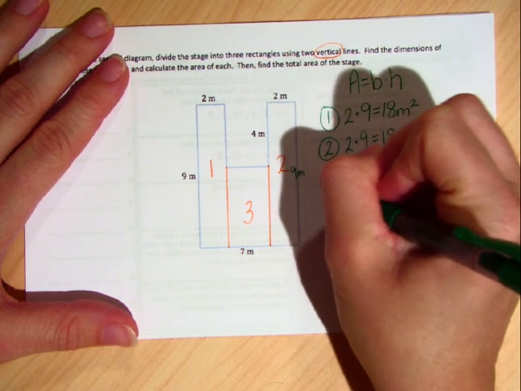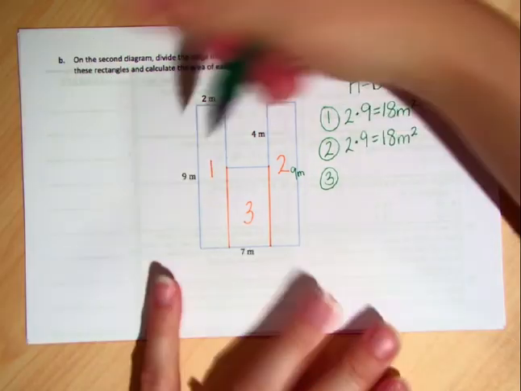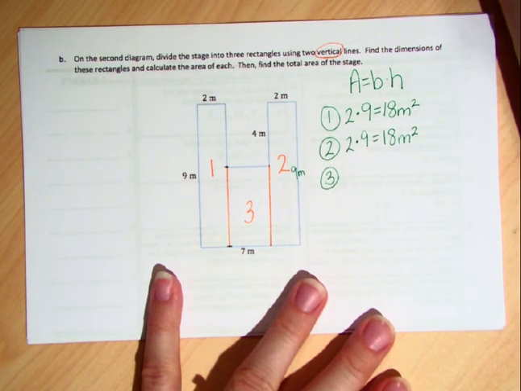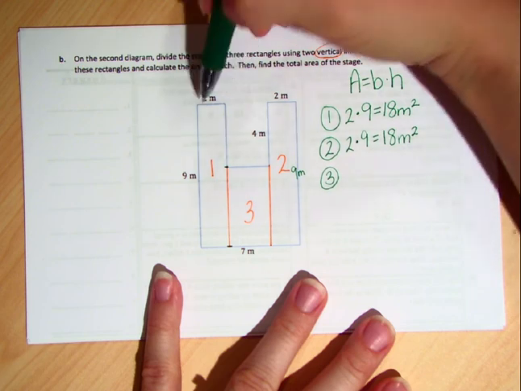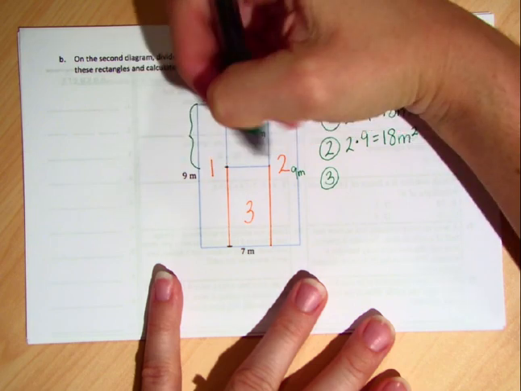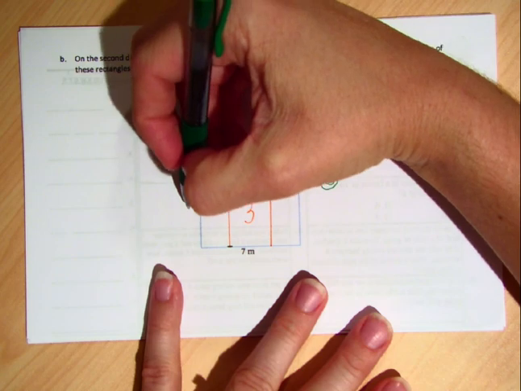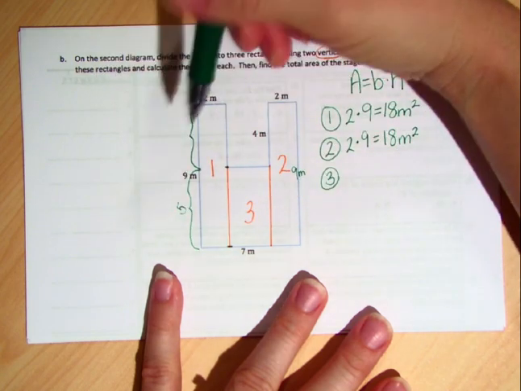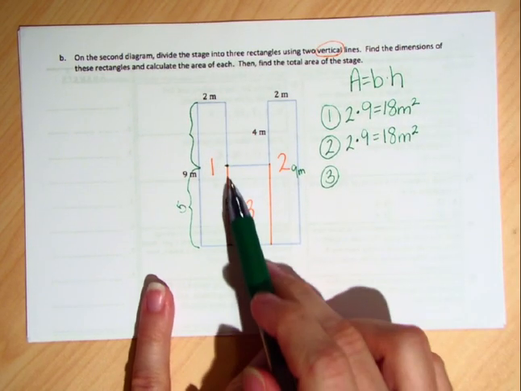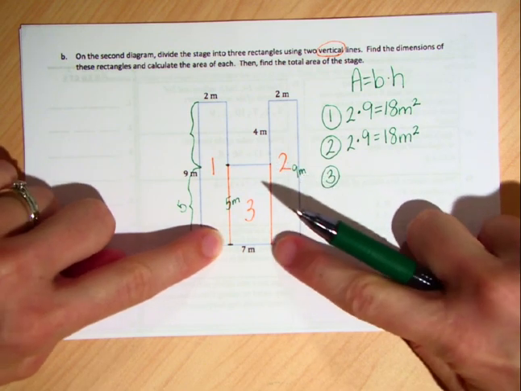Rectangle 3, this is going to take some math. Okay. Now I want to go from here to here. Well, let's see. I knew last time I kind of did this, where this one was 4, right? And the whole thing was 9, so from here to here was 5 meters. So this must be 5 meters. It's not 5 by 7, because 7 is this whole line. We want just that part in the middle.